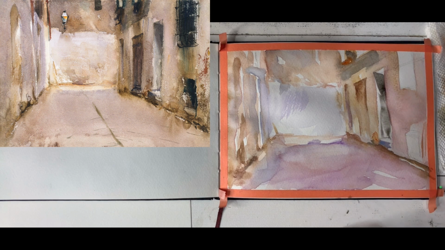As we build in the illusion, some of those elements are very, very important. So the contrast and the sharp edge, both very, very important here. Also the moisture, how you handle that.